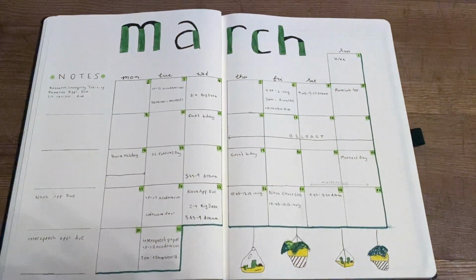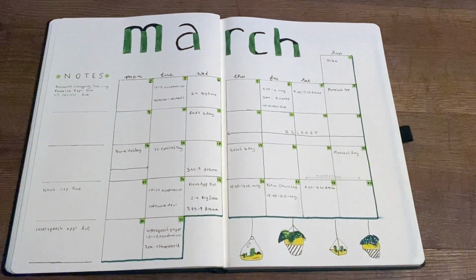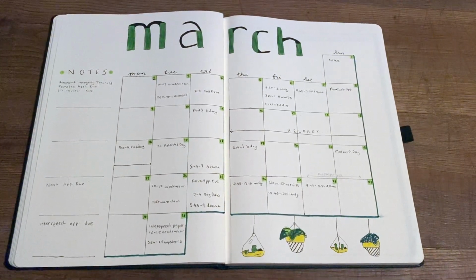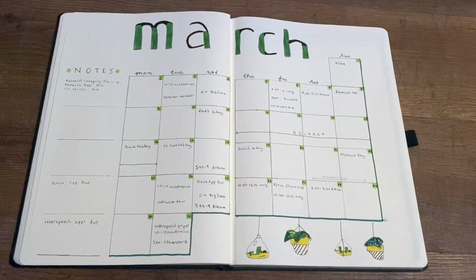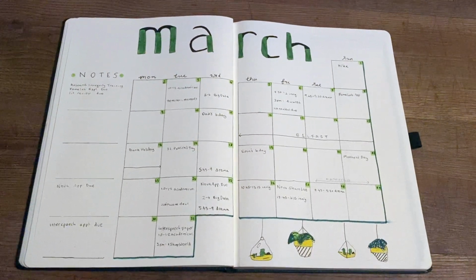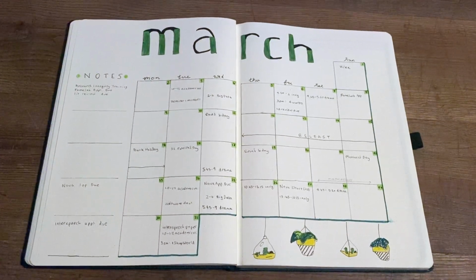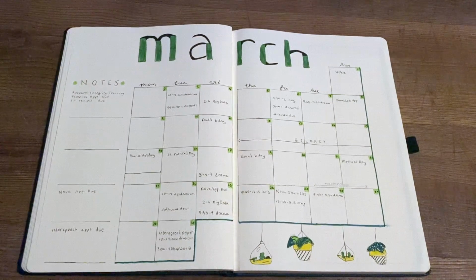So starting out with my calendar layout for the month. My theme in my A5 bullet journal was growth, so I went for sort of a plants or budding, new growing plants kind of theme. So I just added in a few touches, mainly just using green in this because I do keep this bullet journal fairly minimal, but just adding in a few pops of it here and there.